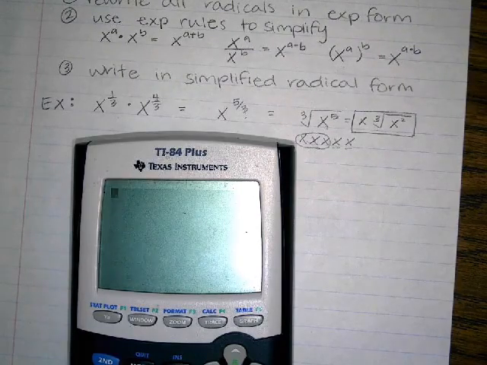Christy, if you want to sit over there, you can, and there's already a calculator over there. Do you still have your cheat sheet?